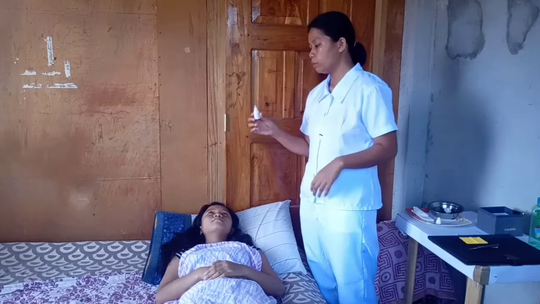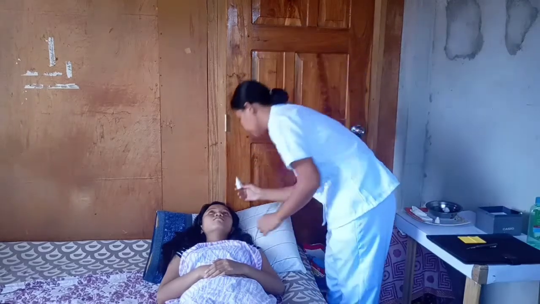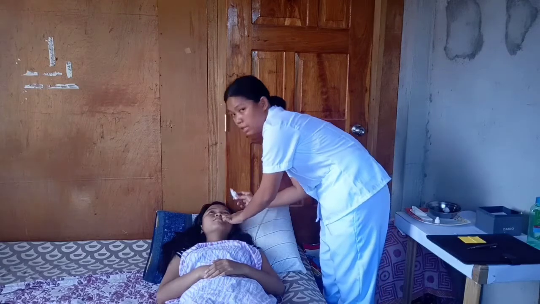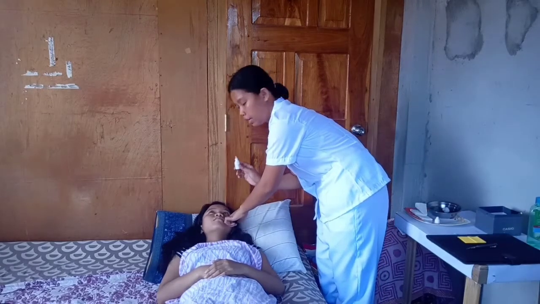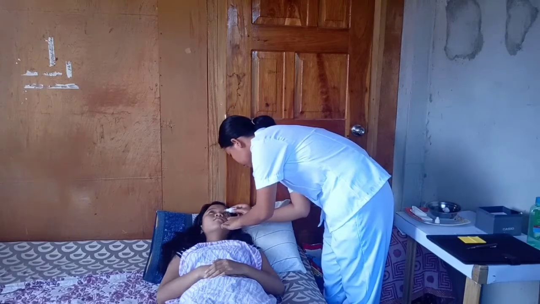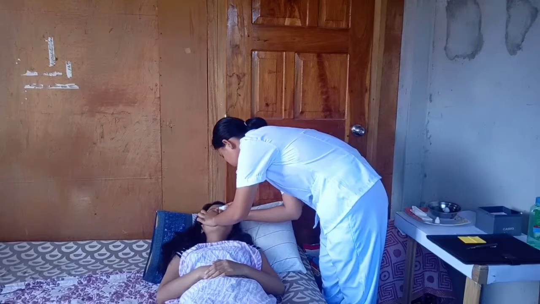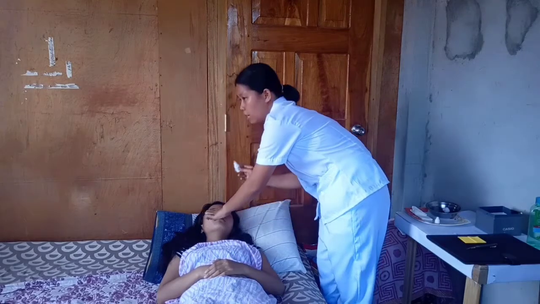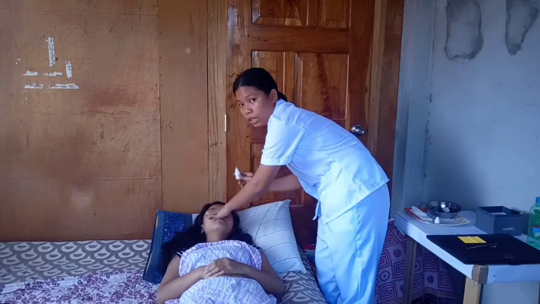So we will put the eye medication 1/2 inch at the conjunctival sac, and then instill the prescribed amount of the medication. And then instruct the patient to gently close your eyes.